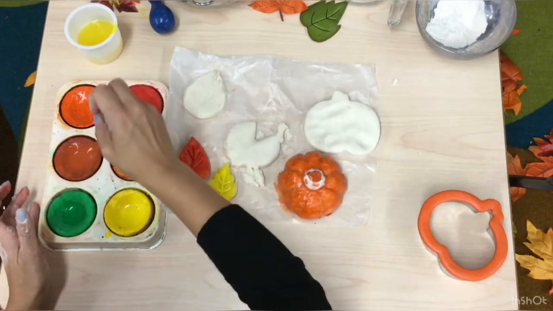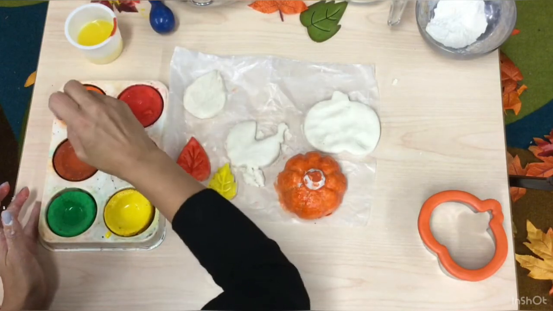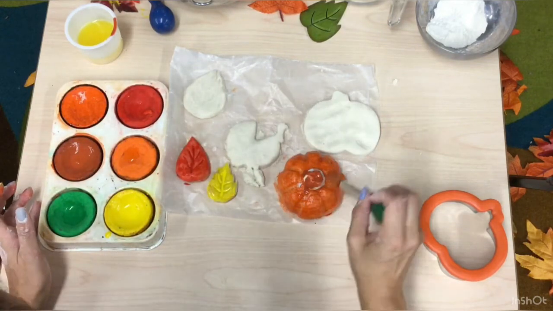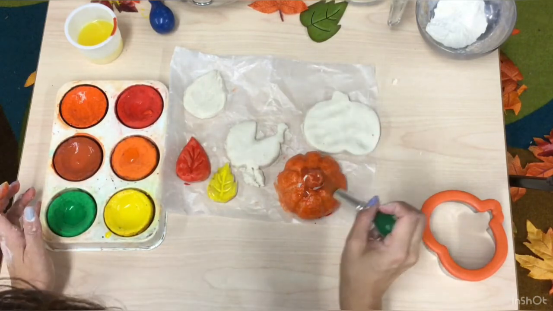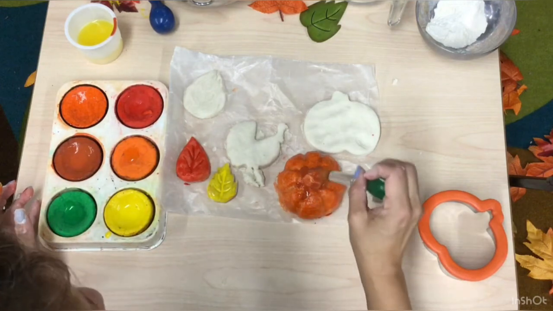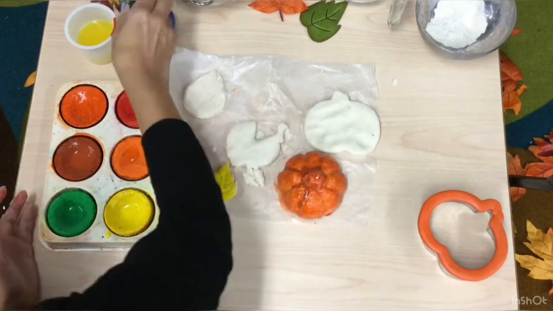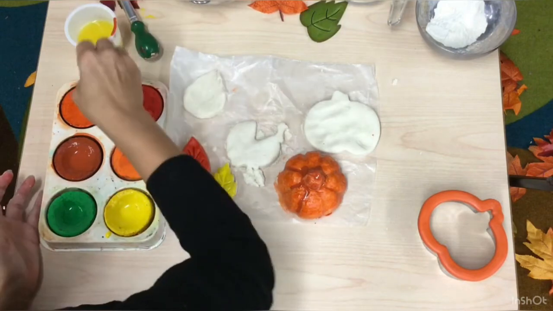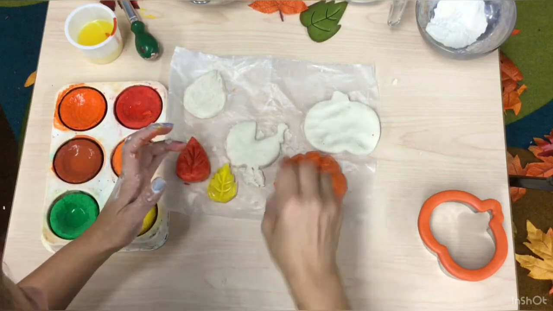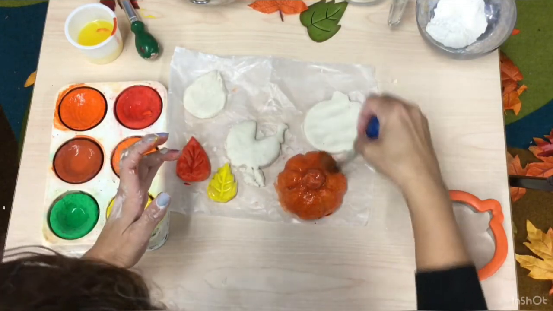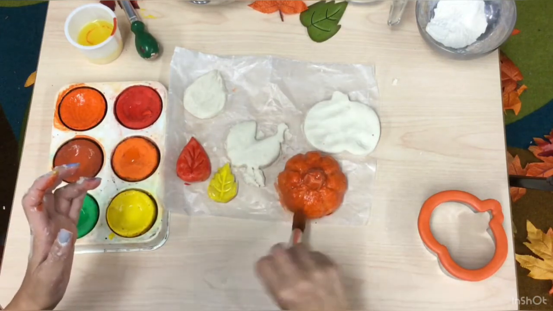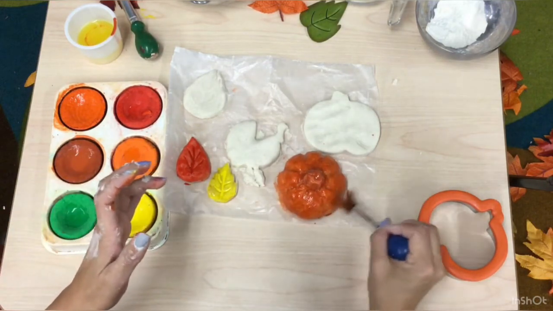Oh, it's too watery. And it's okay if the paint rolls off. You can give it another coat once it's dry. More orange. And I'm going to have to do another coat later because I cannot really see the brown stem.